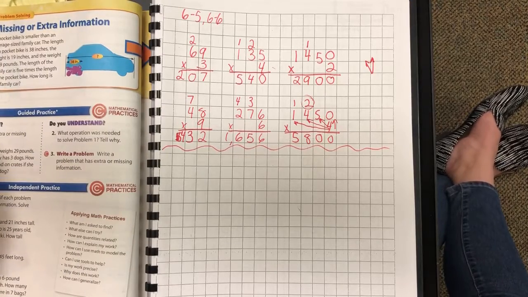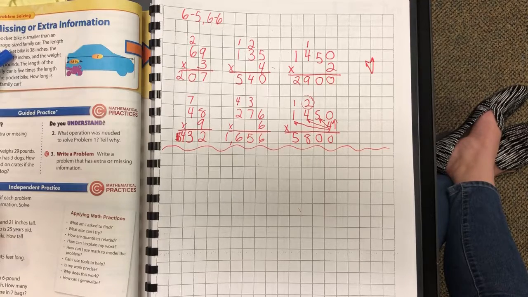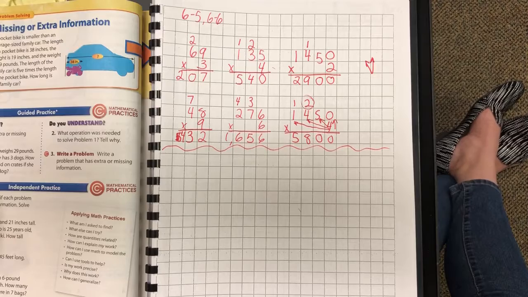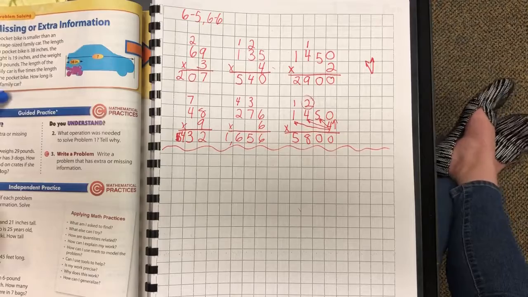So, a pocket bike is smaller than an average-sized family car. The length of a pocket bike is 38 inches. The height is 19 inches, and the weight is 39 pounds. The length of the family car is 5 times the length of the pocket bike. How long is the family car?